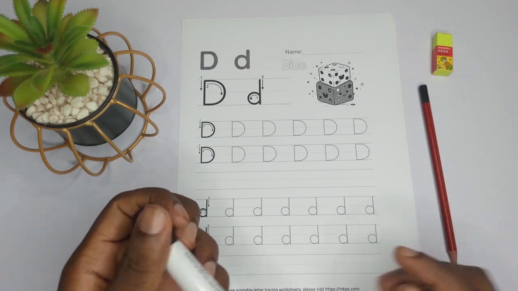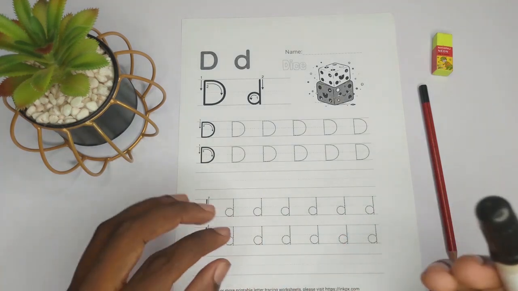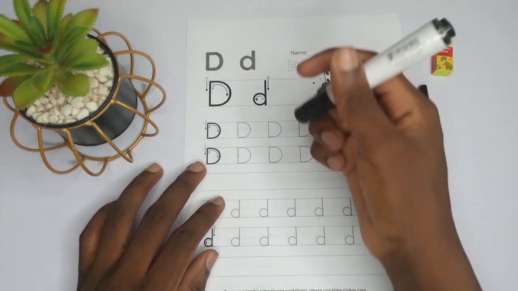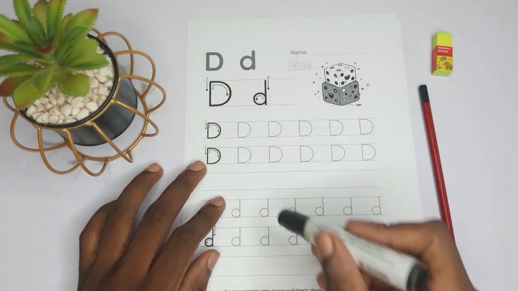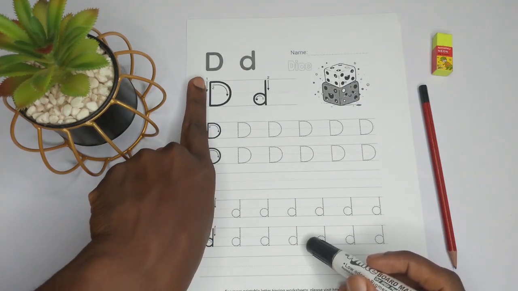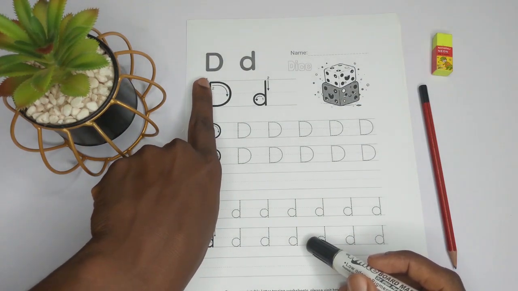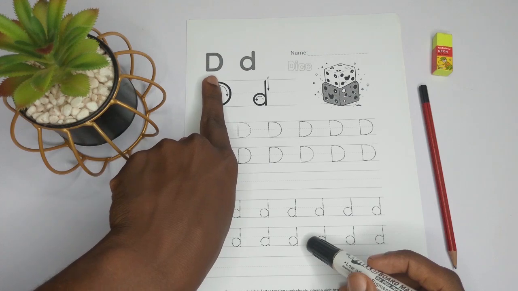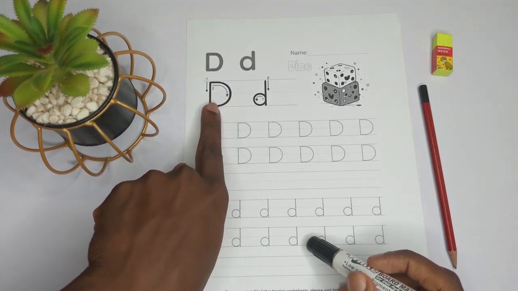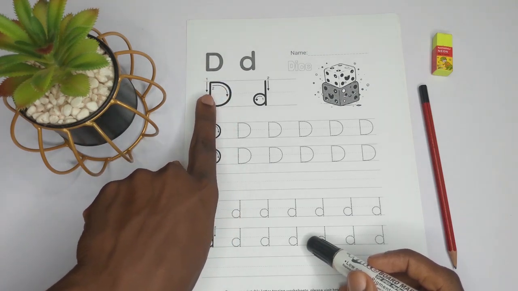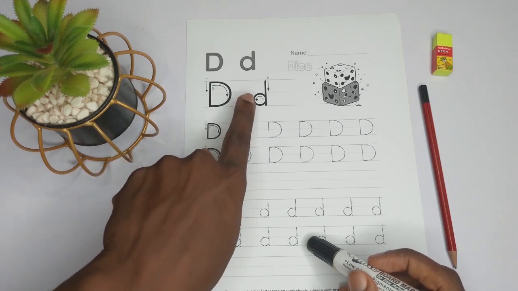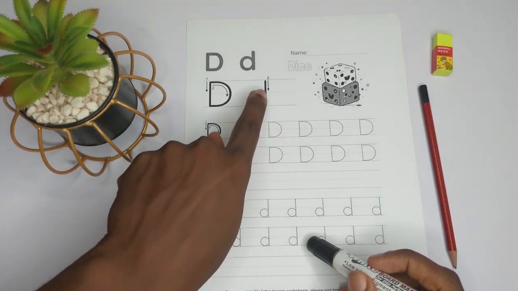Alright, so let's begin. So to write capital D, we draw a straight line. We follow this instruction. We draw a straight line from top to bottom, and we do a small semicircle. We curve it a little bit, and then we connect it to the straight line, and that will give us capital D.